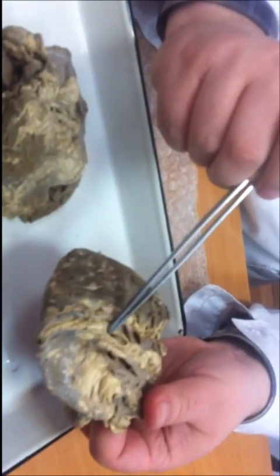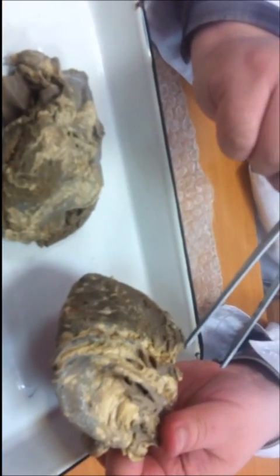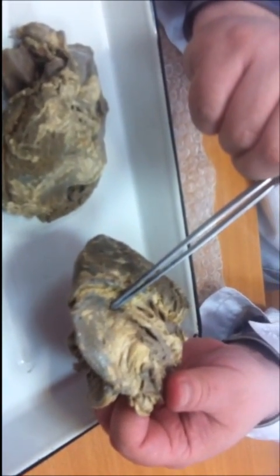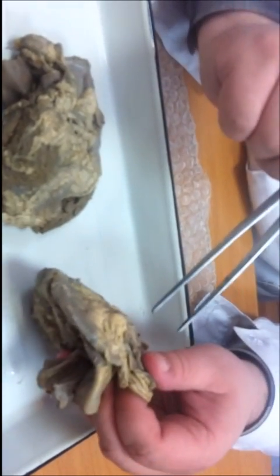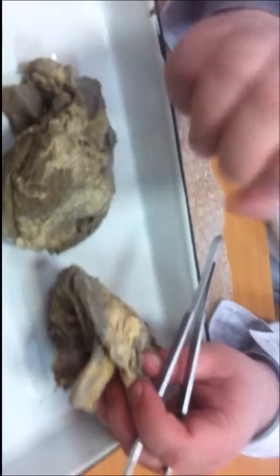And some words about veins of the heart. I think you know that the main vein of the heart is the coronary sinus, sinus coronarius cordis. It opens into the right atrium. In the heart we have three venous systems. Main venous system of the heart is the coronary sinus.